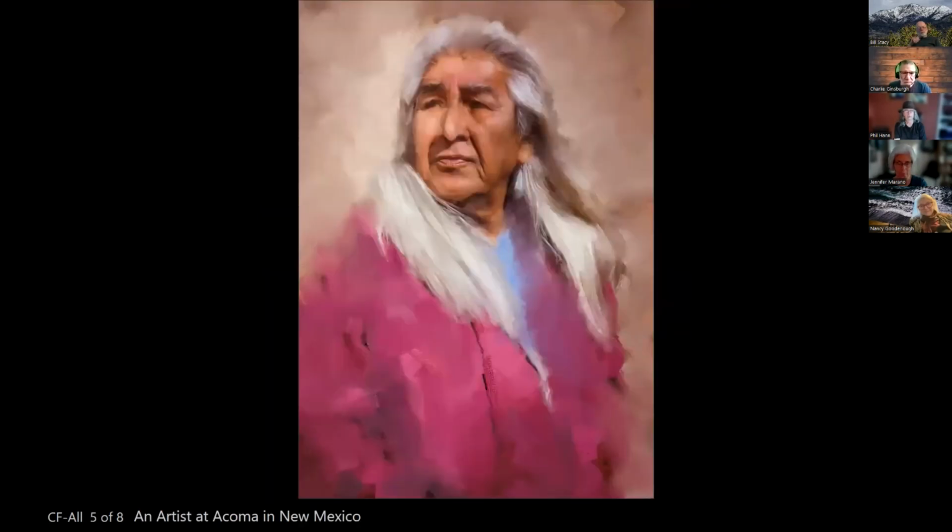An artist at a coma in New Mexico. Yeah. So here's an image where you took a photograph and then you applied some sort of treatment to give it more of a watercolor type of look. And I think it works. I think it works very nicely. And this is something that you can really be proud of.